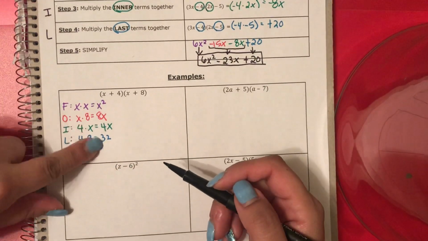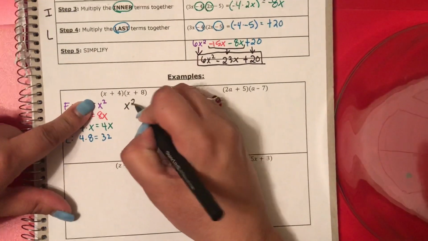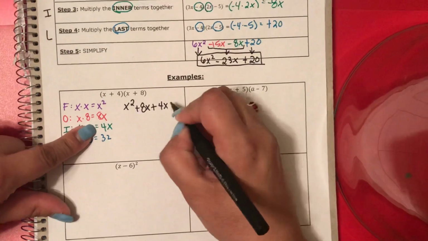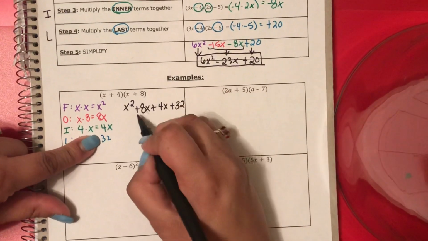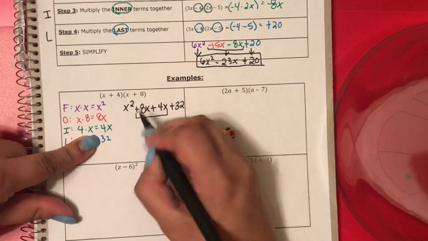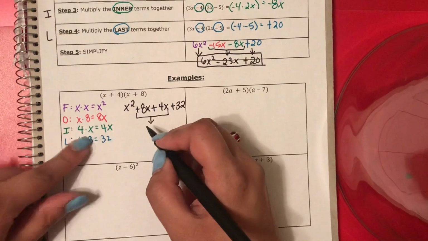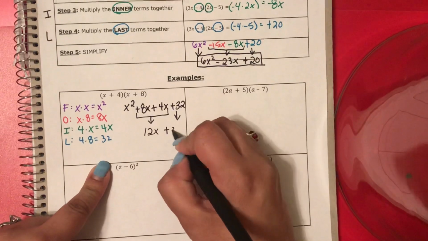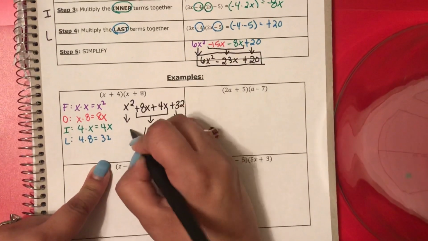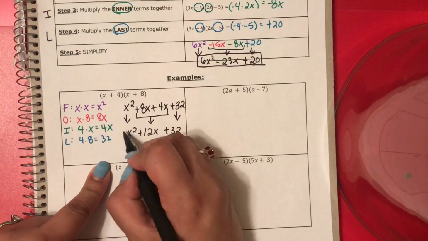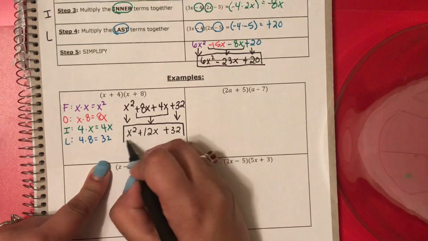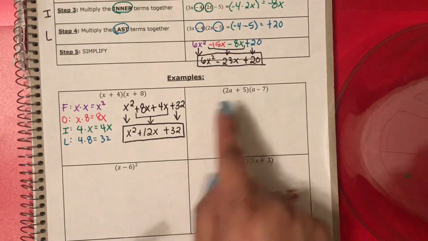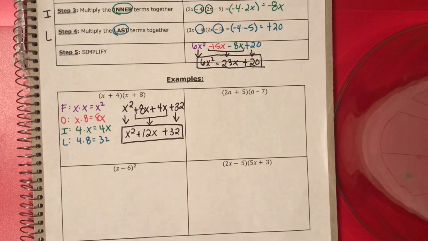Now that I have all of these, I'm going to write them in one long line. X squared plus 8x plus 4x plus 32. Again, these two inside terms come together, and that forms 12x. And I can bring these down, so plus 32. I'm going to bring down this one, I have x squared. That is my answer for this problem. Okay, go ahead and pause the video, see if you can do this next one on your own. When you're ready, push play.